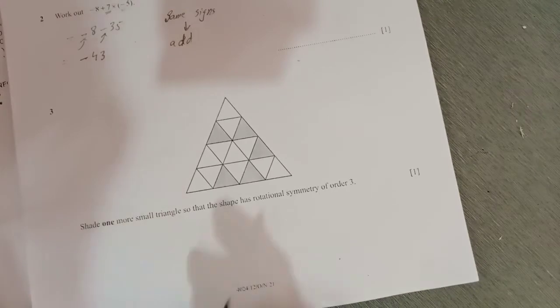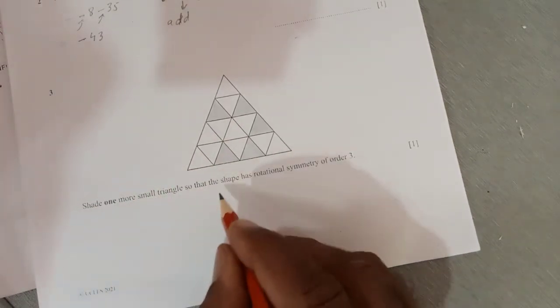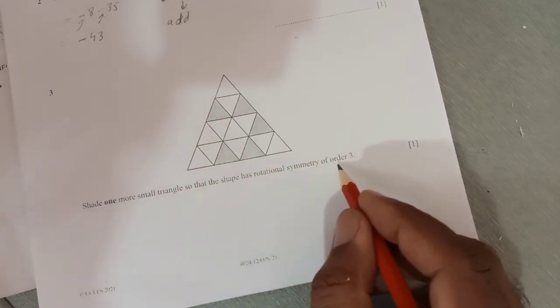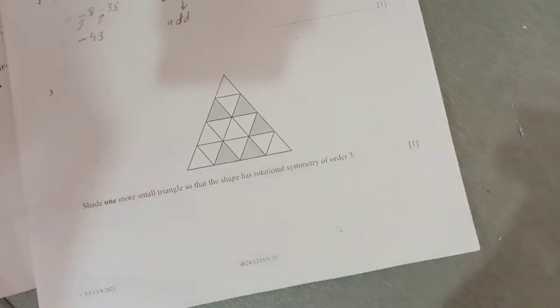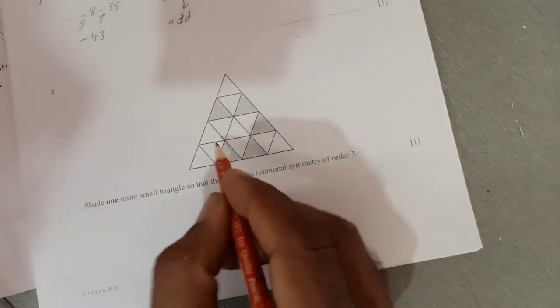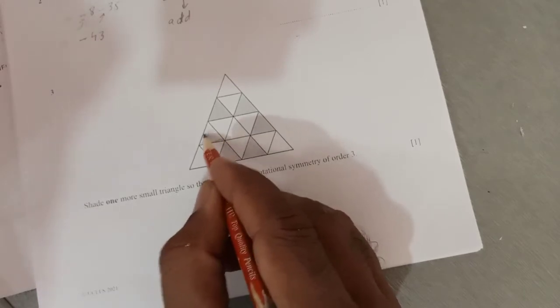Now what is the next question? Question number 3, quite easy. It is said: shade one more small triangle so that the shape has rotational symmetry of order 3. So I will shade this triangle over here.